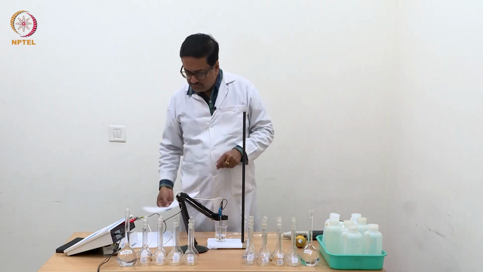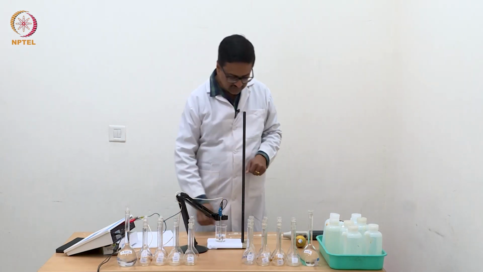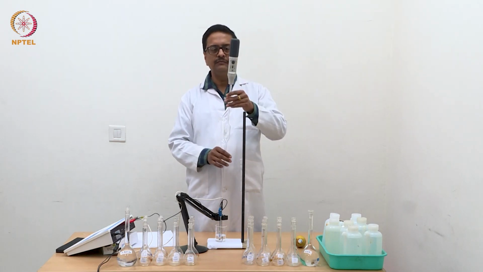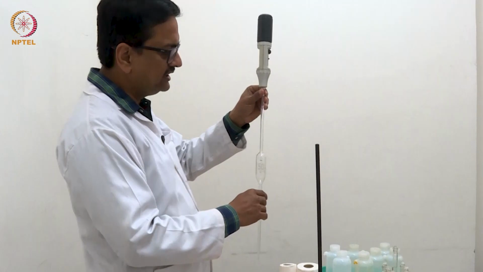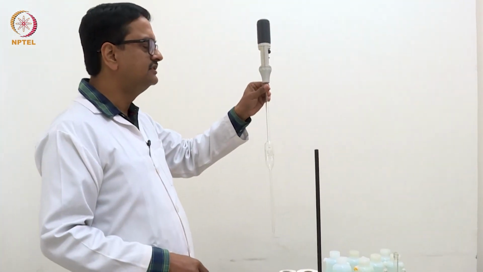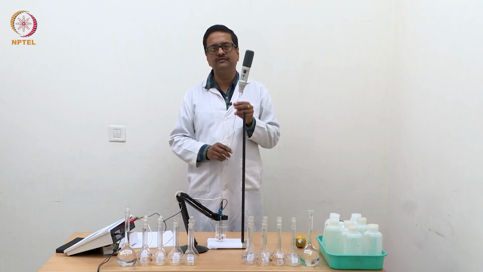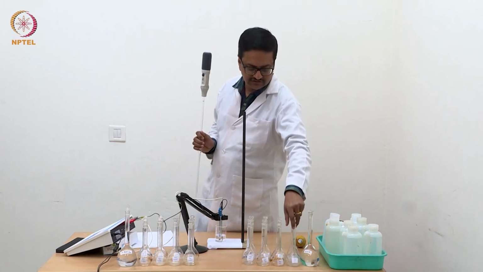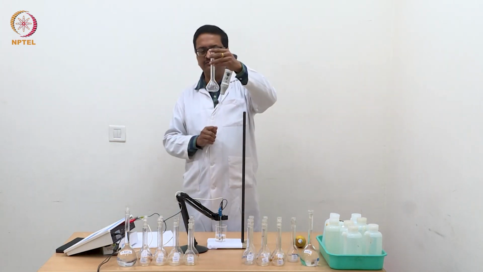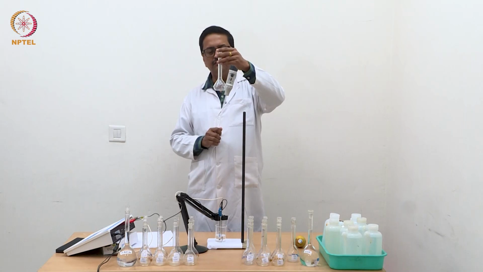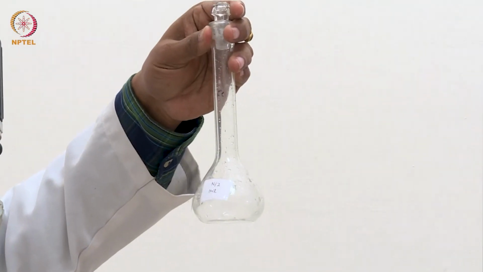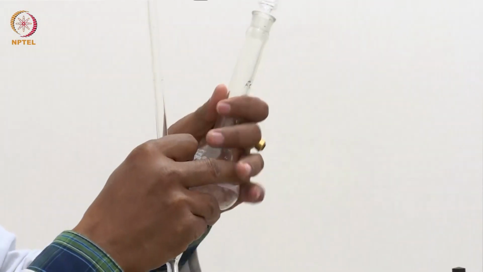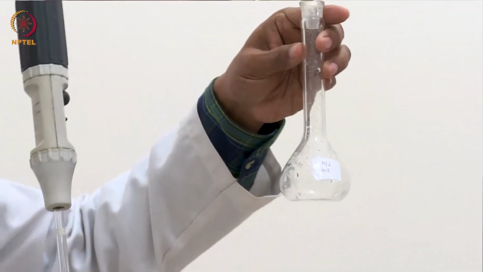How are we going to prepare these dilute solutions? We are going to use a 50 ml pipette with a pipette pump here. We will pipette out 50 ml of the one normal solution and transfer it to a volumetric flask which is marked as N by 2. In this volumetric flask, we will transfer 50 ml of one normal HCl and dilute it up to the mark, and that solution will then become N by 2.